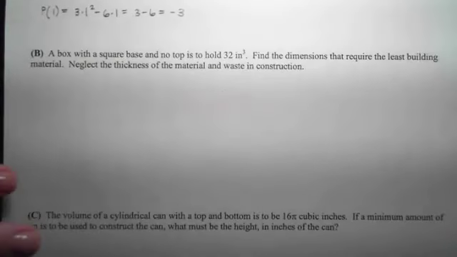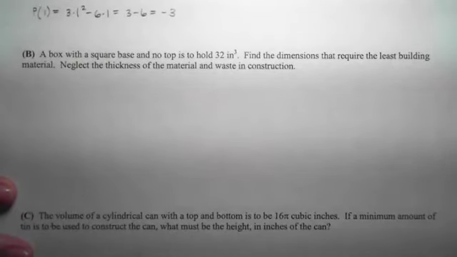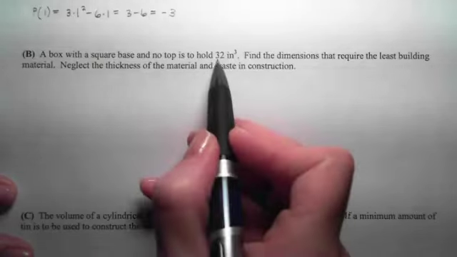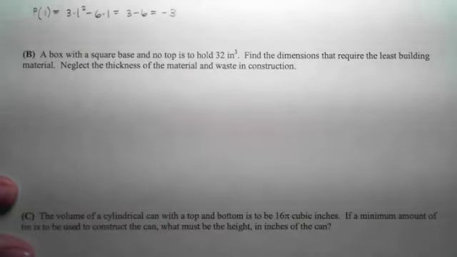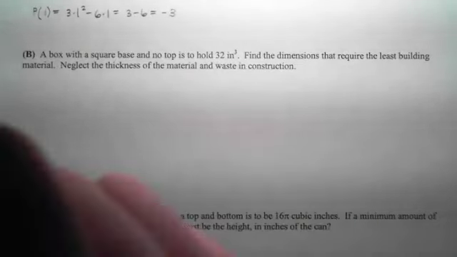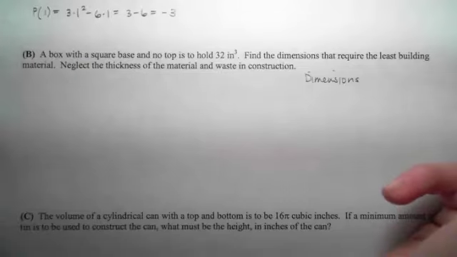If we look at part B, it says I've got a box with a square base and no top, and it needs to hold 32 inches cubed. So I just gave you information about the shape and the volume of that shape. My goal is to find the dimensions that require the least building material. So what I want are the dimensions when I'm done. So I'm not finished until I've set up or answered the question about what the dimensions are.